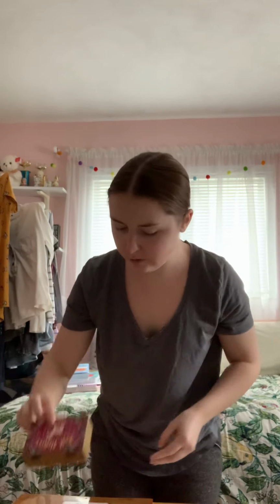This side and this side are equal, and this side and this side are equal. That's what makes it a rectangle. And if I flip it like this, it's still a rectangle. So much fun.